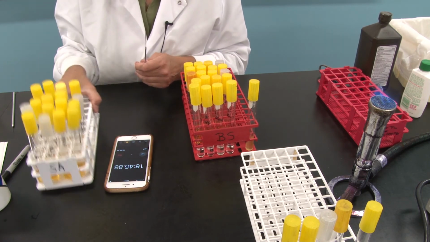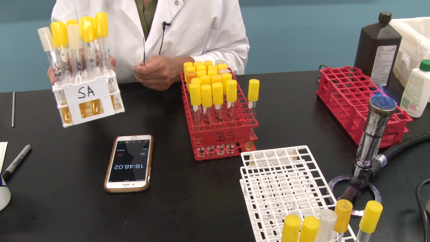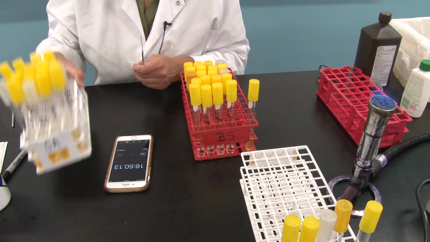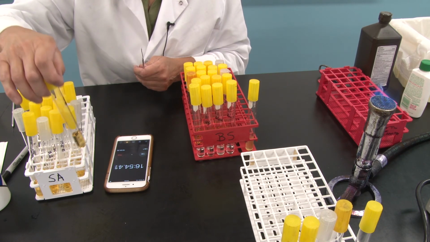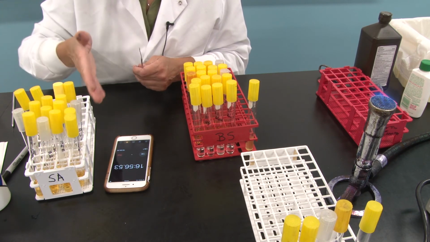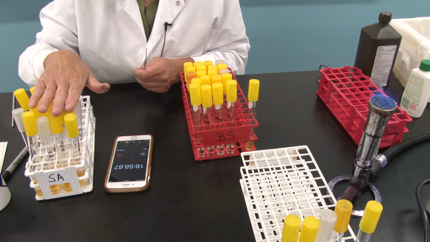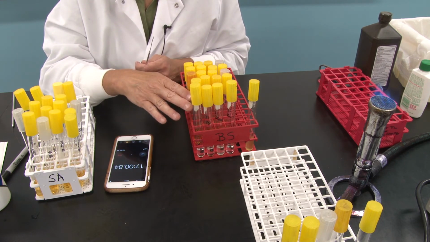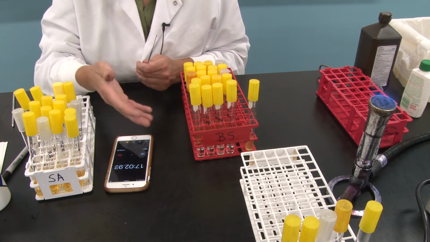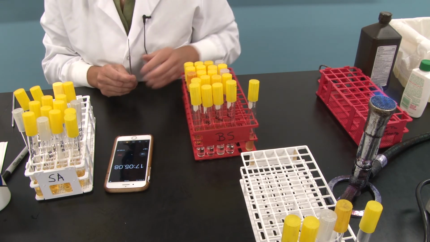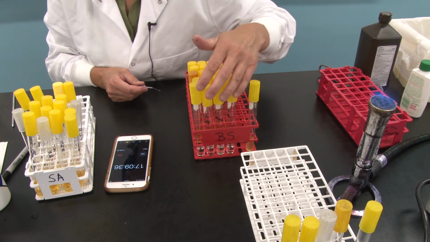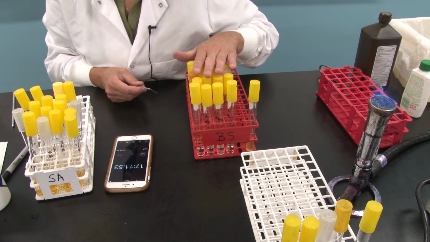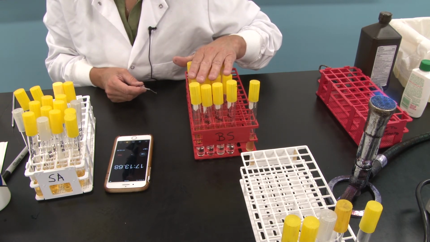I will put this rack labeled Staphylococcus aureus in the incubator at 37 degrees, and when we come back, we'll see in what tubes, if any, we have growth. And that will tell us what amount of time we needed to expose Staph aureus to our antiseptic or disinfectant in order to actually kill it. And how effective then was our disinfectant or antiseptic at killing Staph aureus. And we'll do the exact same thing for Bacillus subtilis.